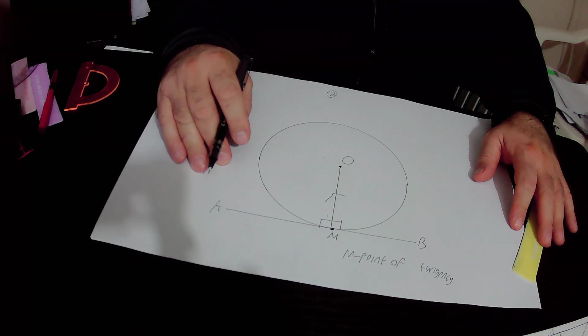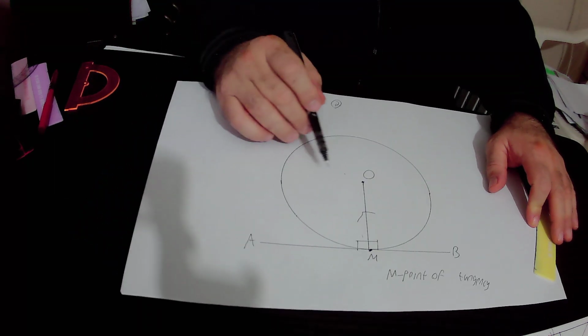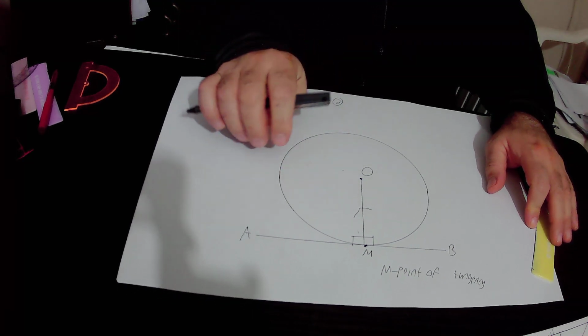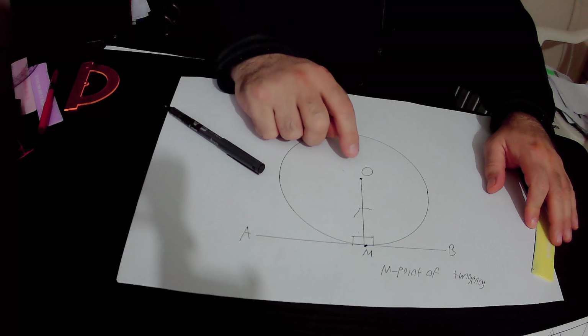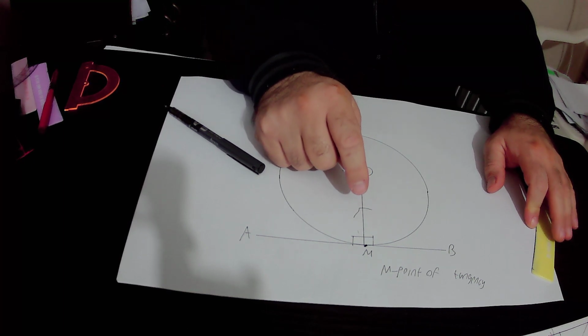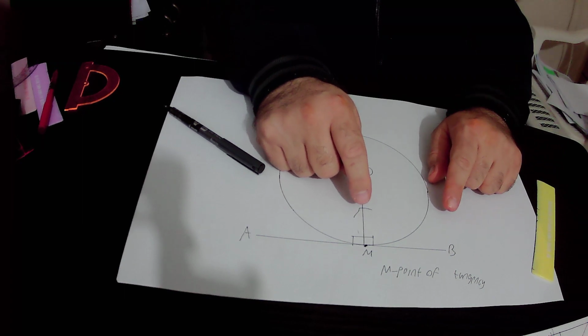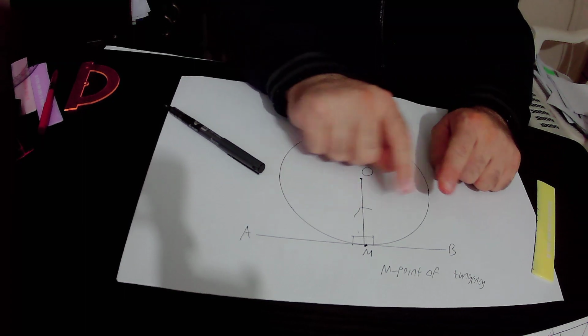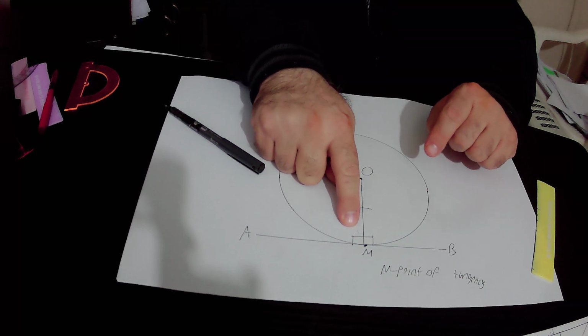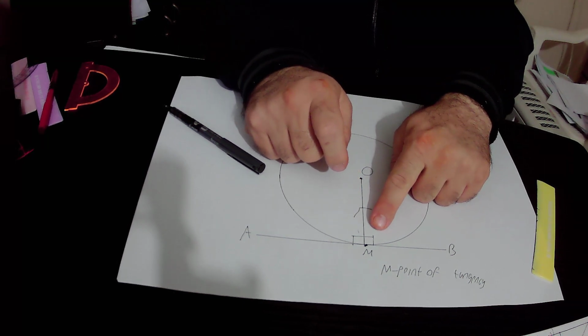So whenever you have a radius that is drawn to the point of tangency, like in this drawing we have the radius OM, drawn to point M, the point of tangency, then the tangent AB will be perpendicular to this radius. That is to say, this angle equals 90 degrees, and this angle also will be equal to 90 degrees.